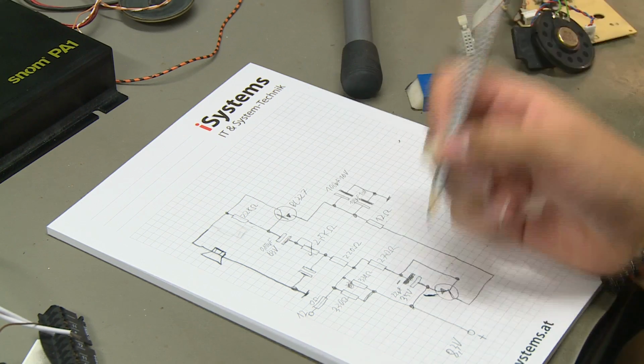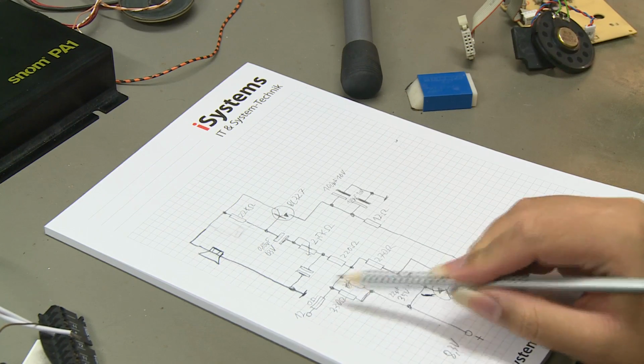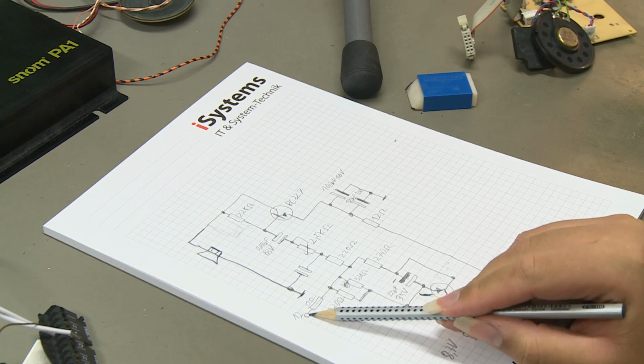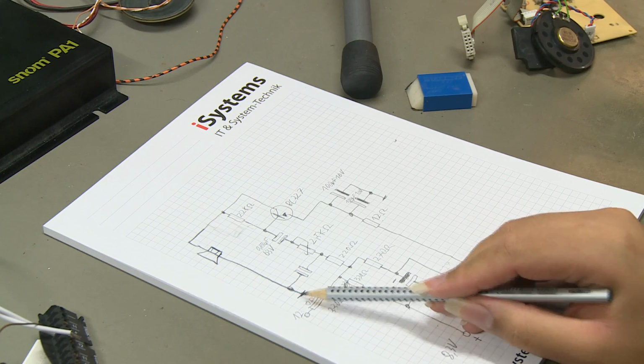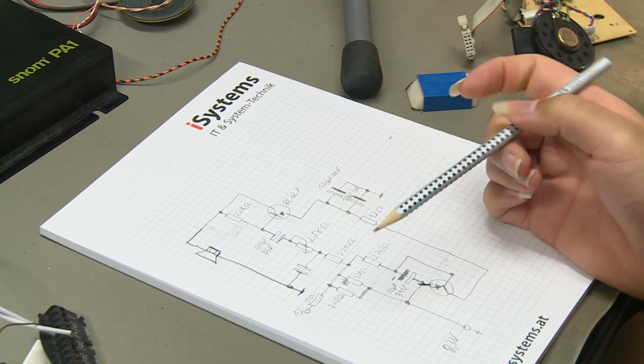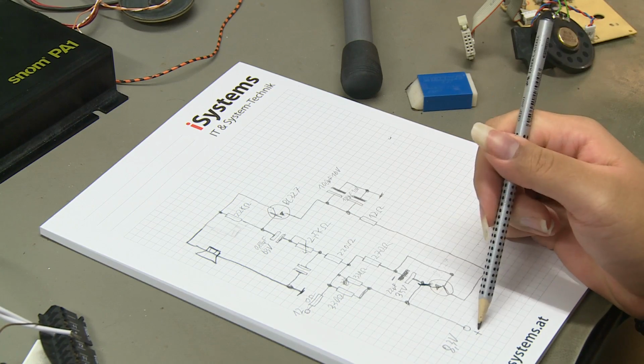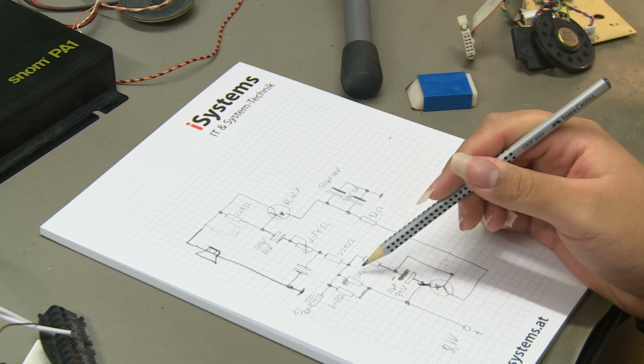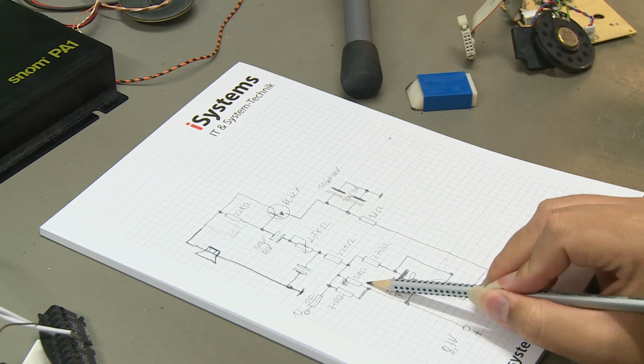Let's see what would happen if I would just short circuit this. So we imagine that that's hooked up to ground. We would have a voltage drop of 8.3 volts across these two resistors.